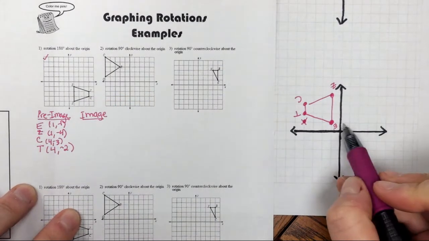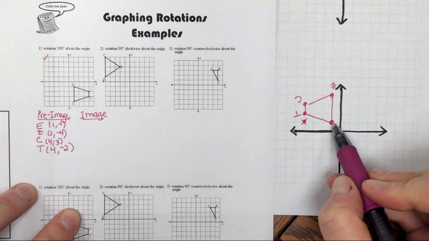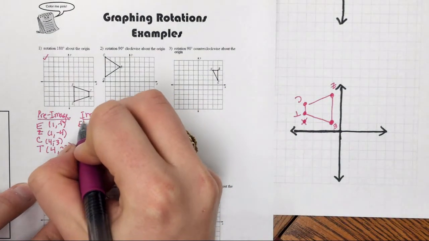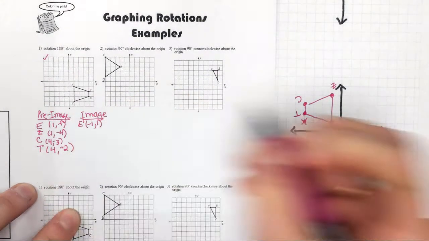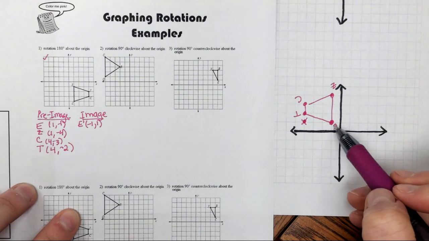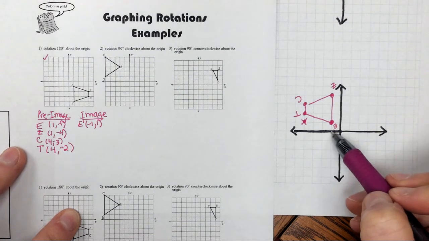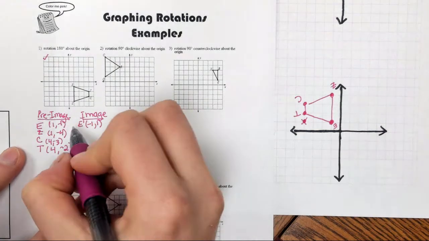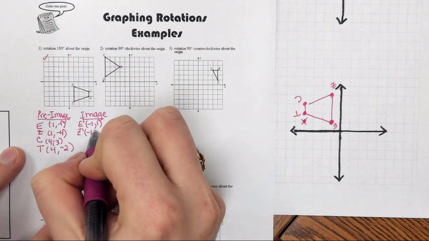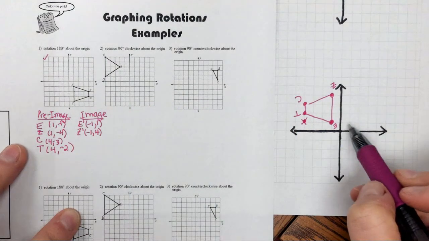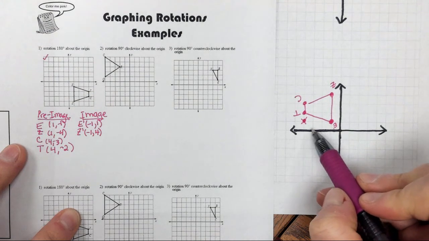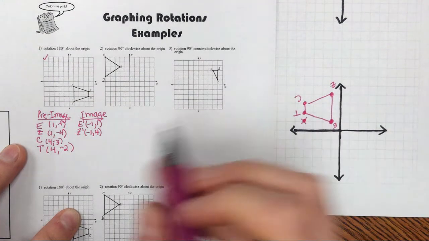All right, E is now at the point -1, 1. So E prime is at -1, 1. Z prime is next. That's at -1, 4. C prime is at the point -4, 3.